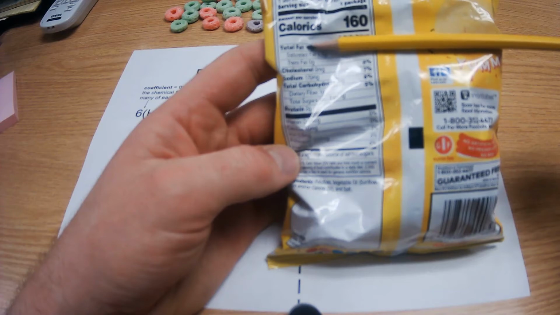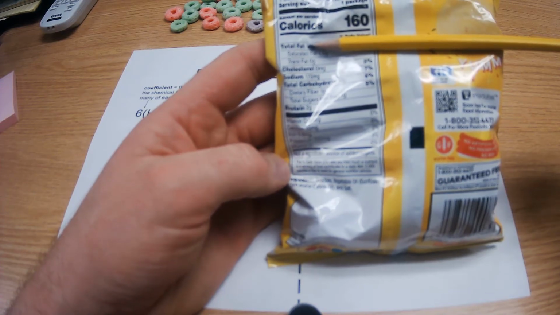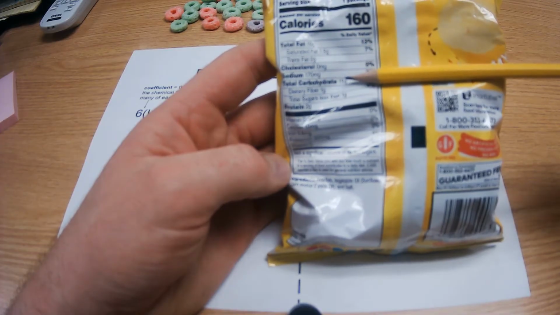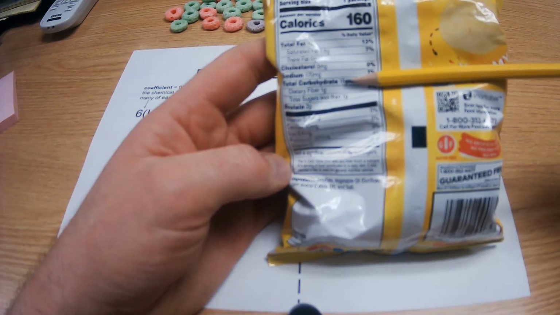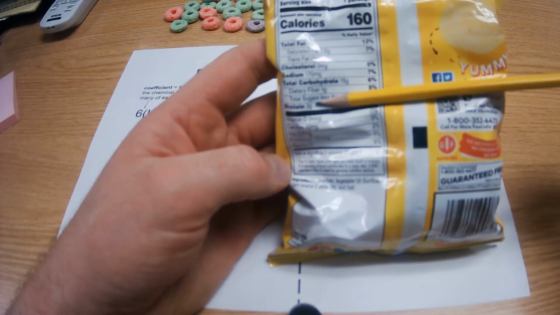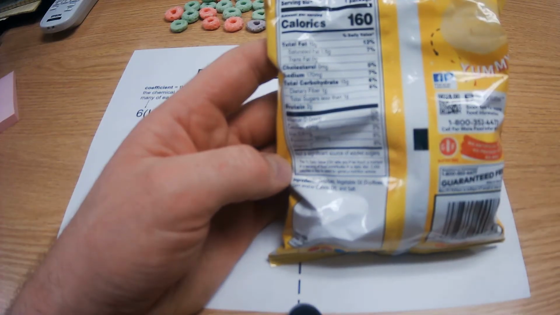The first number listed here is fat, so you can break down fat molecules and get energy out of them. The next one down here is carbohydrates. You can break down carbohydrates and get energy out of them. And the third one is proteins. You can break down proteins and get energy out of them. And each of those different molecules, those three main molecules, will give you different amounts of energy.